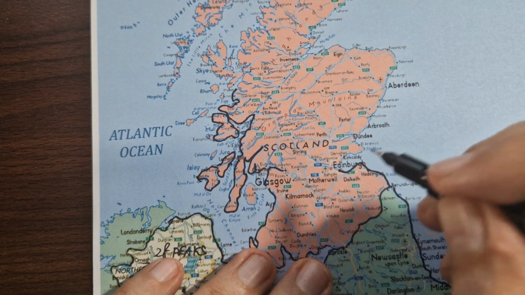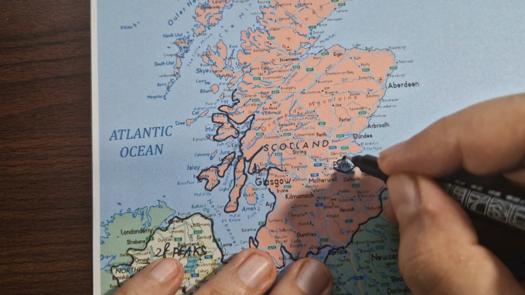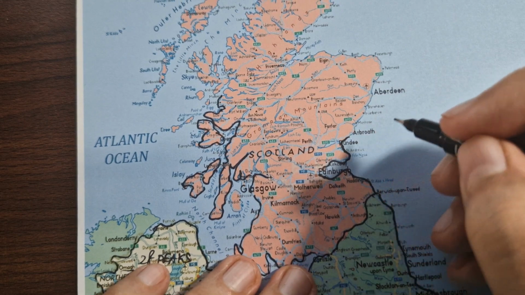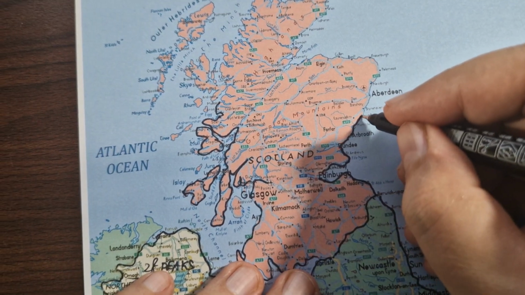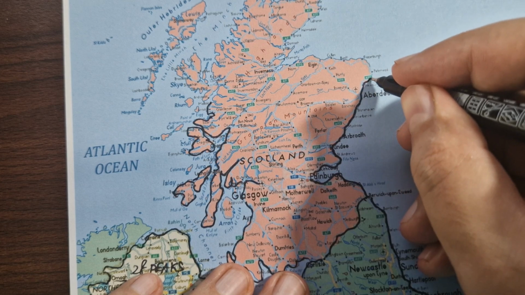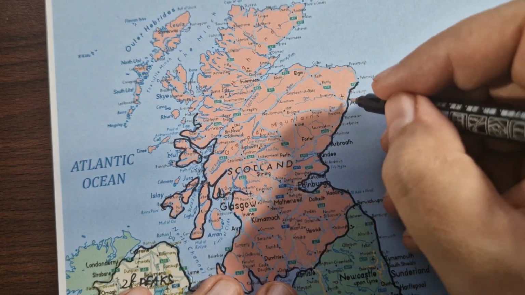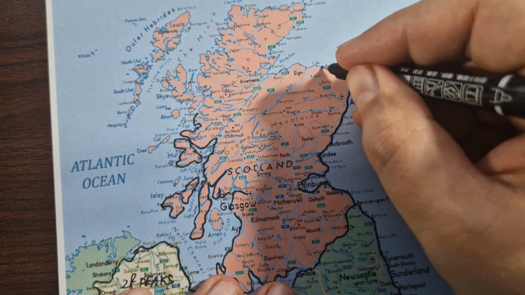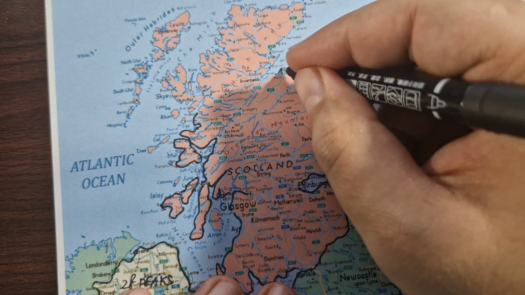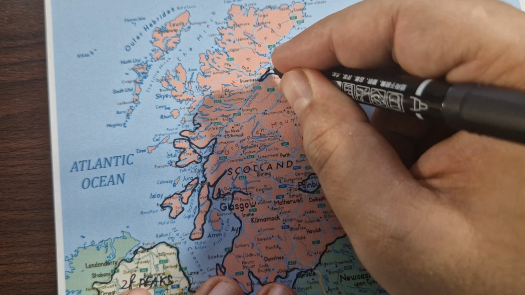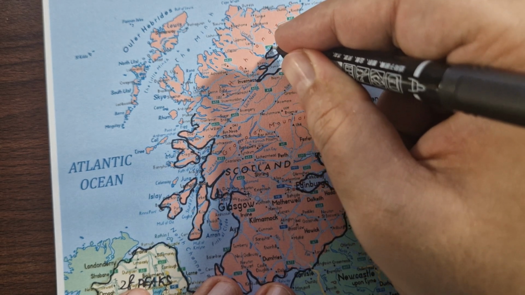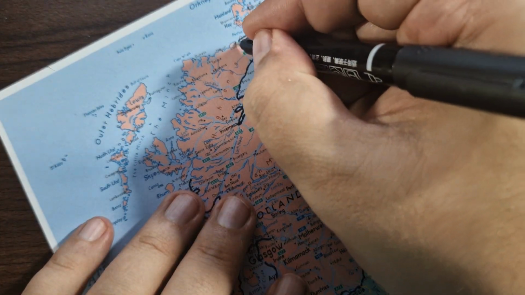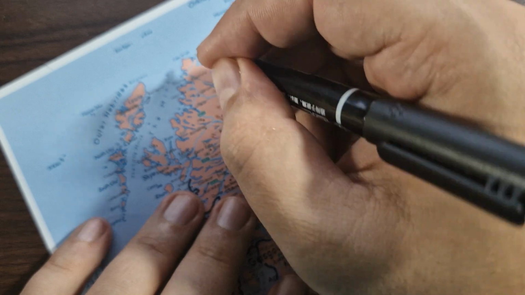The capital of Scotland is Edinburgh. But it's not the biggest city, because the largest is Glasgow. But the capital is Edinburgh. Almost done with the main territory of Scotland.